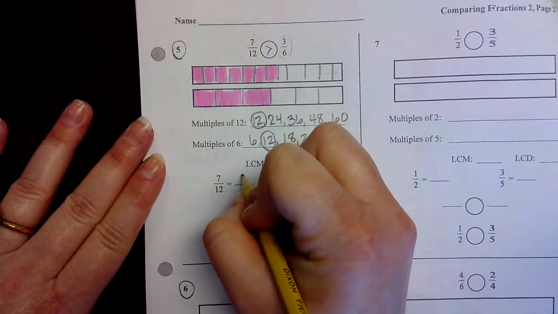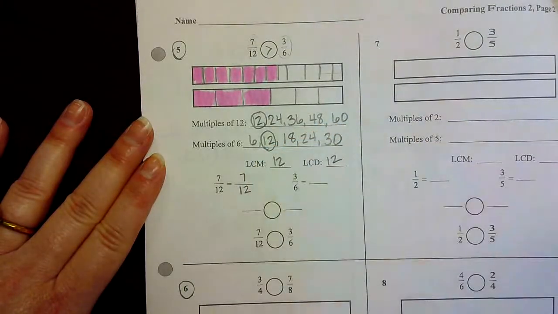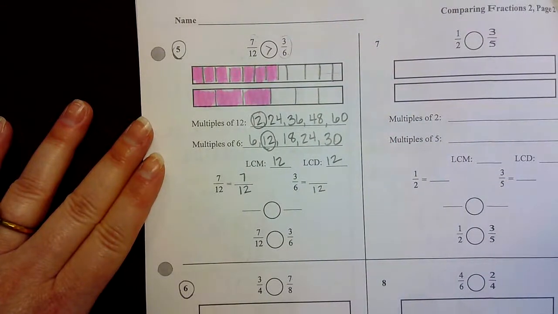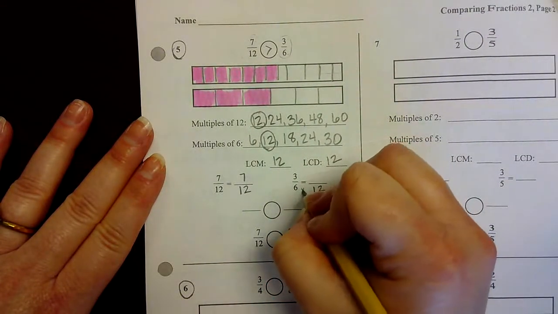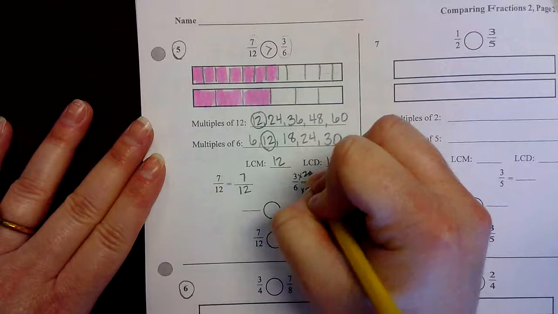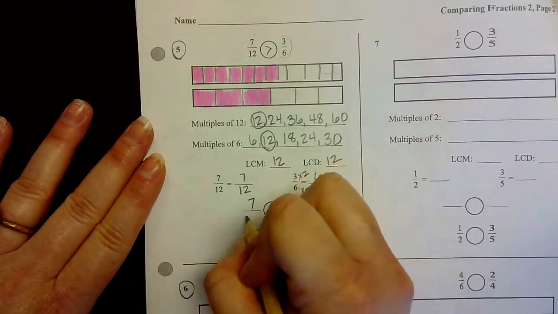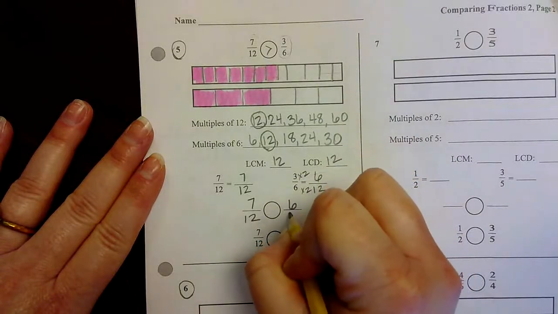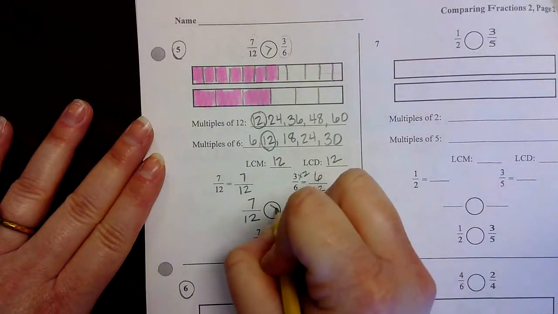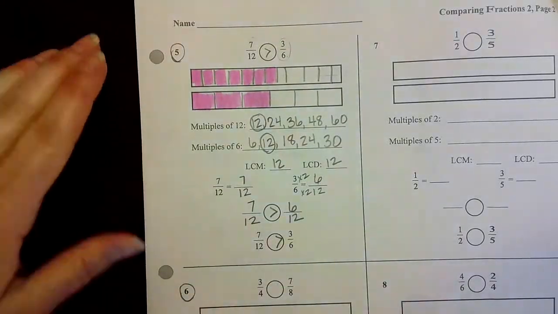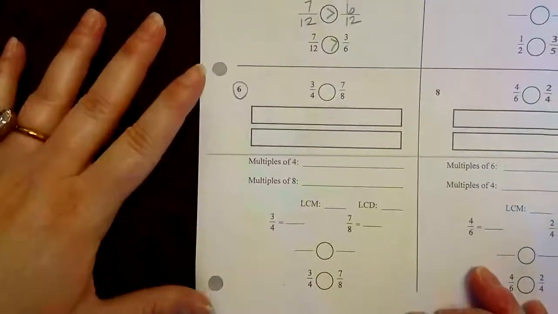Well, 7/12, that's already 12, so it's going to stay as is. And we're going to turn this one into 12. 6 times what equals 12? 6 times 2. We're going to multiply this times 2. Keep the same rule. 3 times 2 is 6. So I have 7/12 and 6/12. Which one has more 12ths? The 7/12.